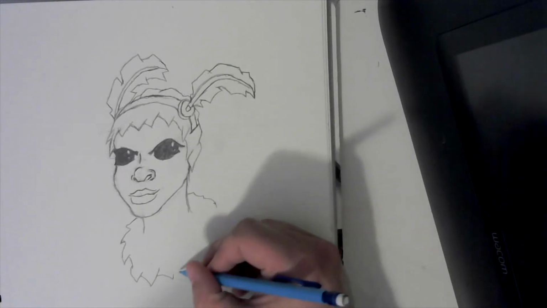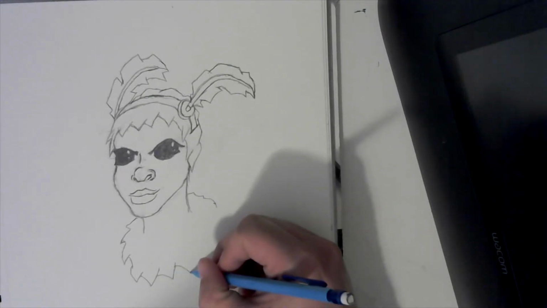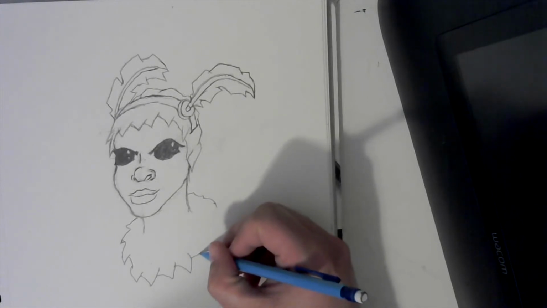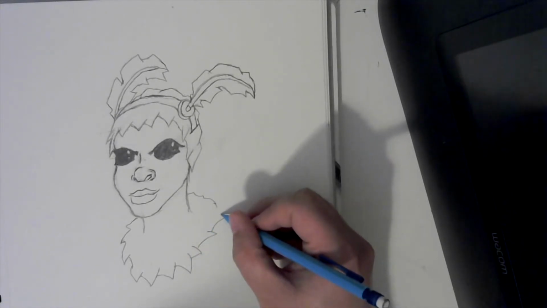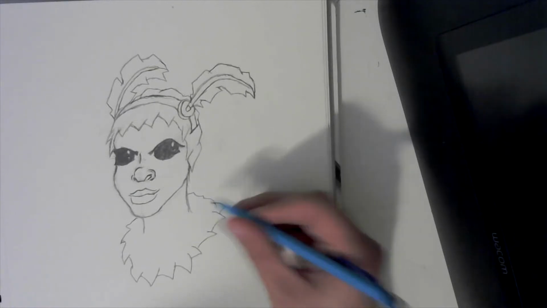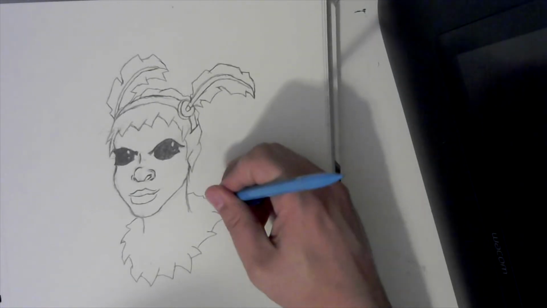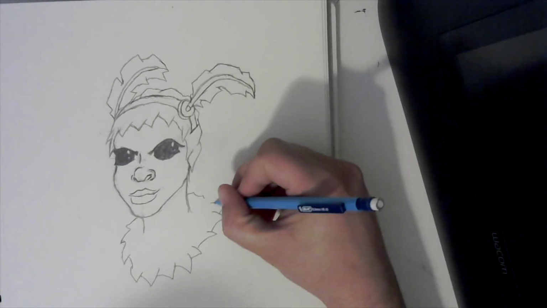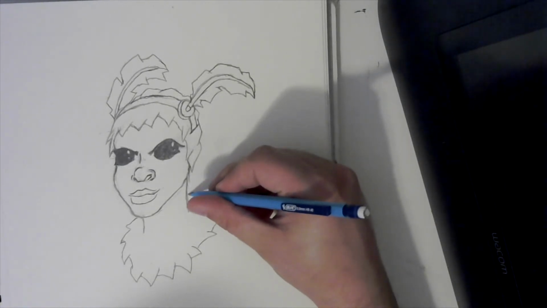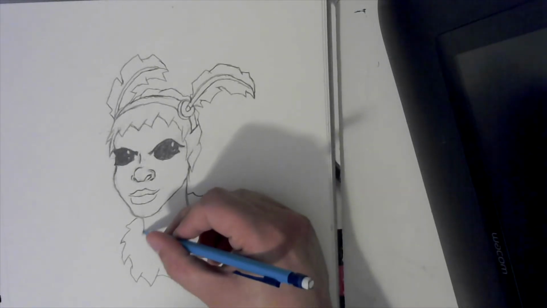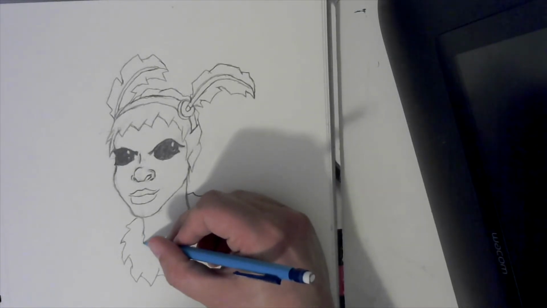It's almost like the clothes she's wearing. Like that. Probably should turn the hair on this side a little bit more. Okay. And then same thing when we come on this inside.